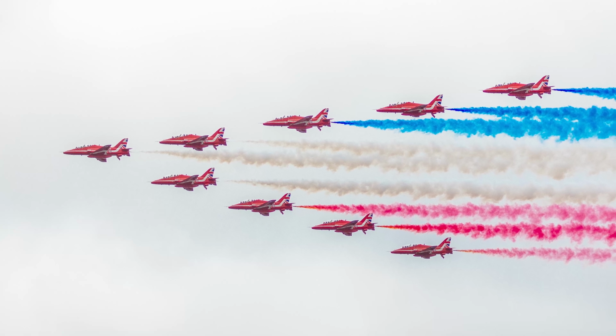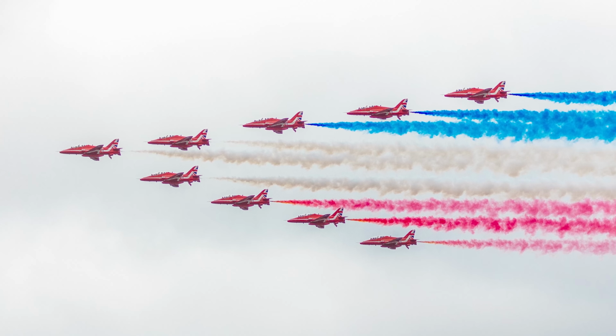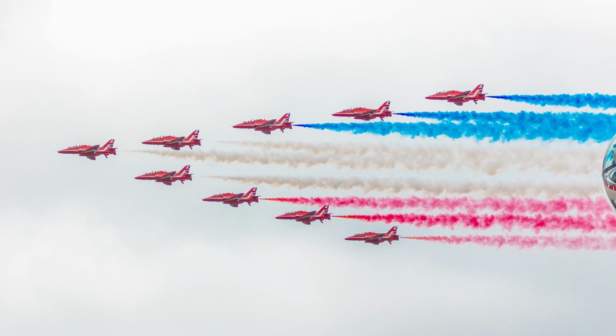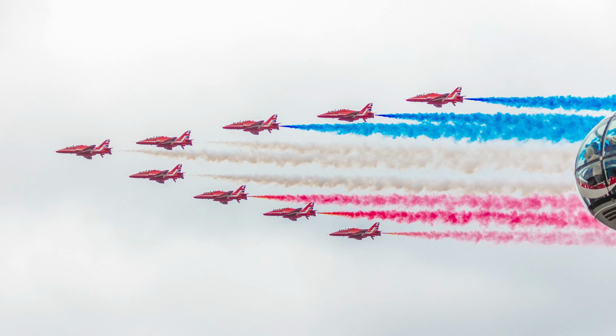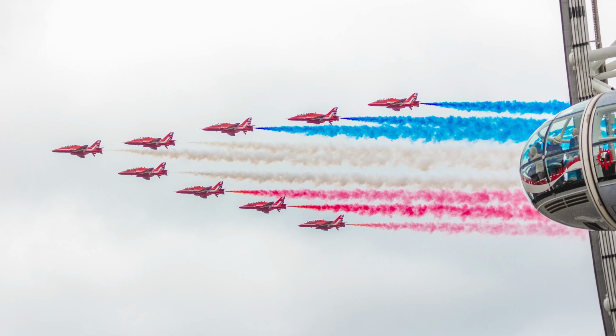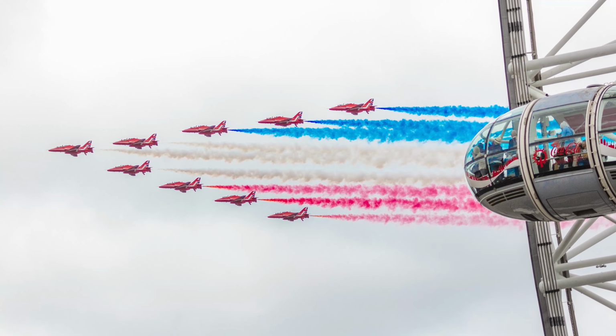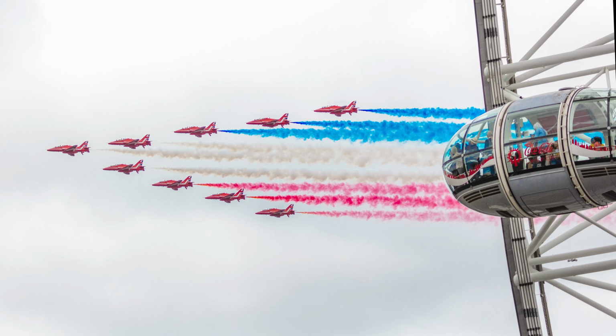For example, here are the red arrows at the RAF 100 a few years ago, and I wanted to try and get them flying past the London Eye. This photograph was taken from the Marriott County Hall Hotel, who kindly let me stand on their balcony to take this photograph. And I knew the red arrows were coming from the right hand side, but I didn't know the altitude, and I didn't know the focus point, so I had to be ready.